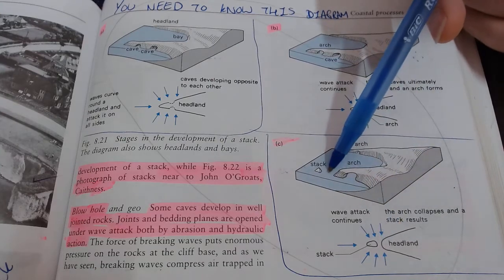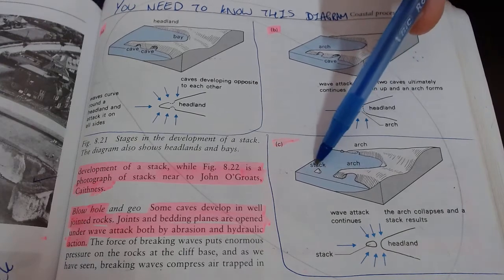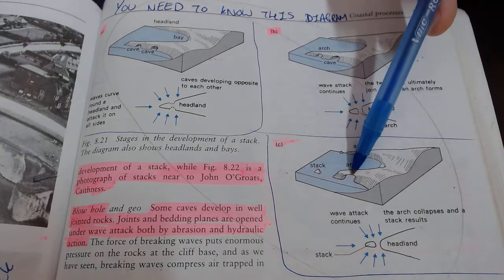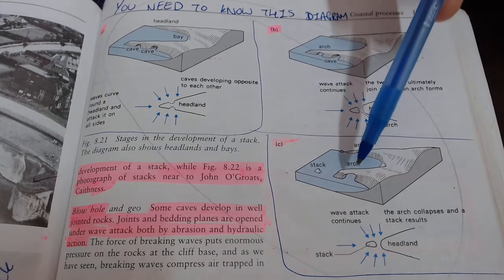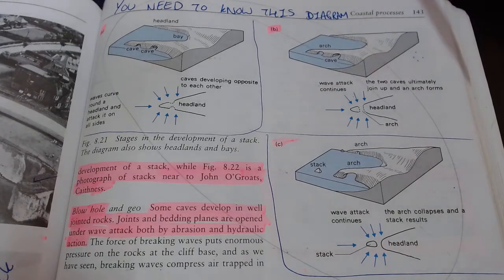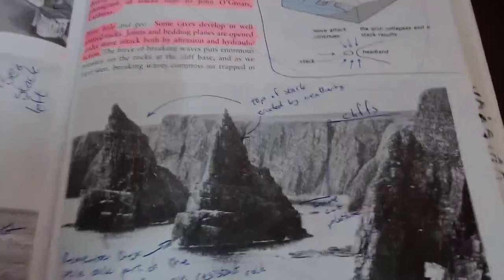So now you can see where our first arch was, the roof's collapsed, so you've got this little stack sticking out. We've got a new arch in here from the second cave. So that's all it is. A cave becomes an arch, becomes a stack, becomes a stump. Okay, so let's look at our stumps very quickly.